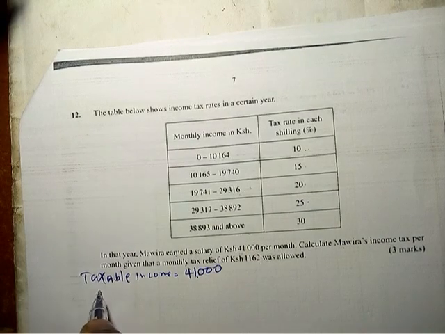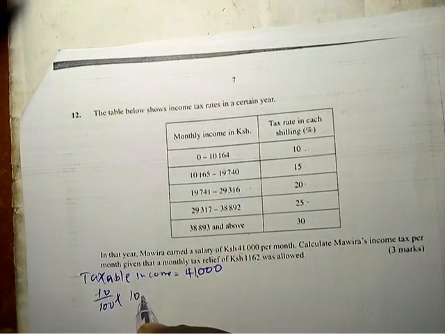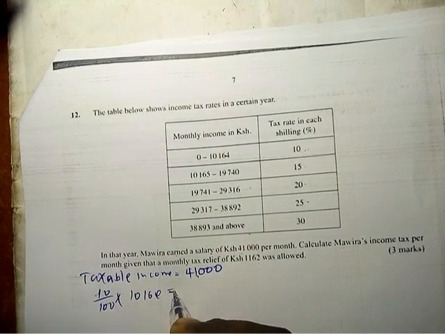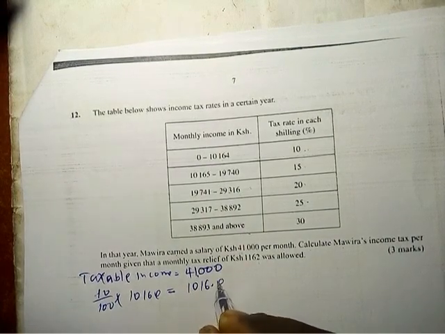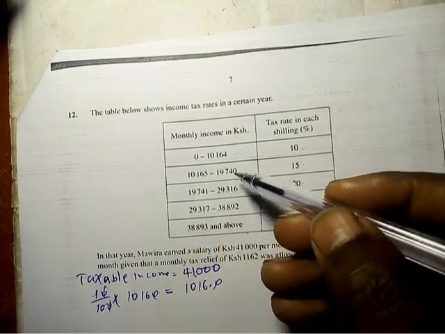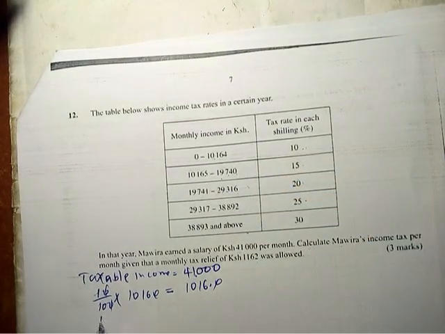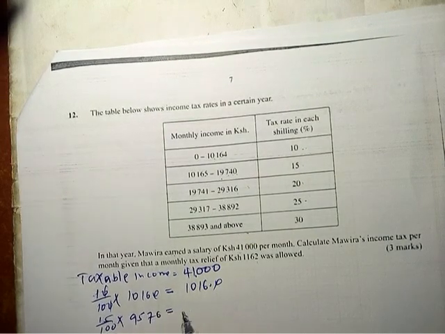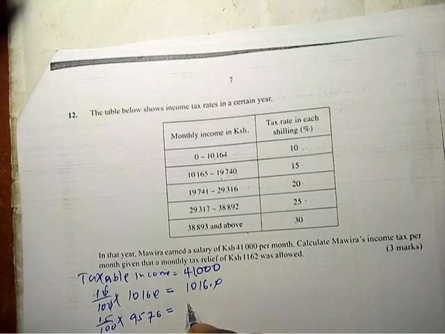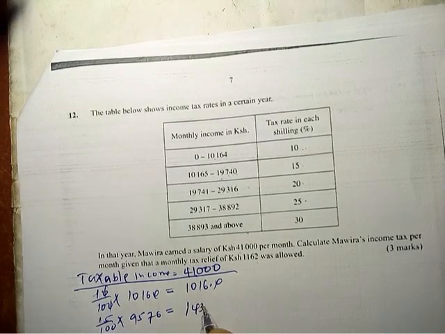So the first will be 10 over 100 times 10,164. And this one will give us 1016.4. The next one, now you subtract 19,740 minus this, and that is when we will take her to the next slab, which will be 9576. So this one will give us a tax of 1436.4.